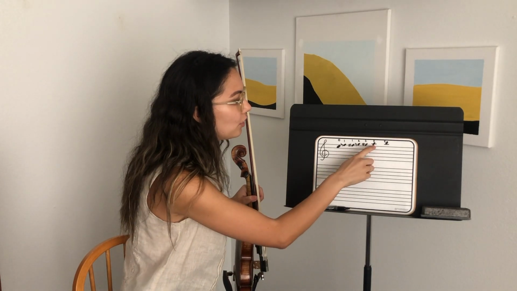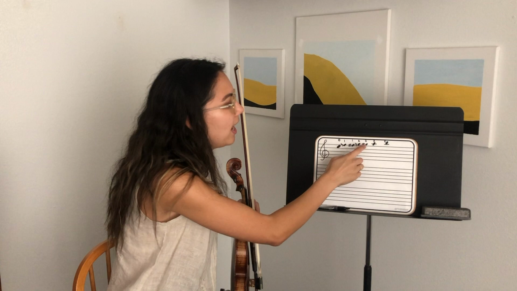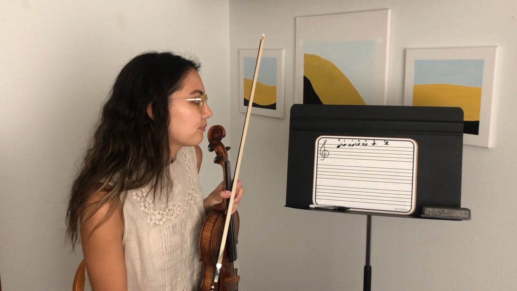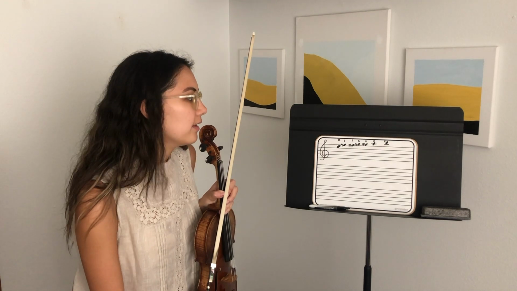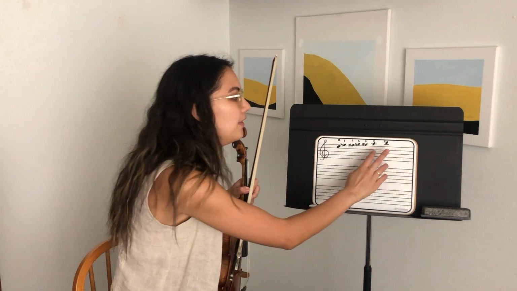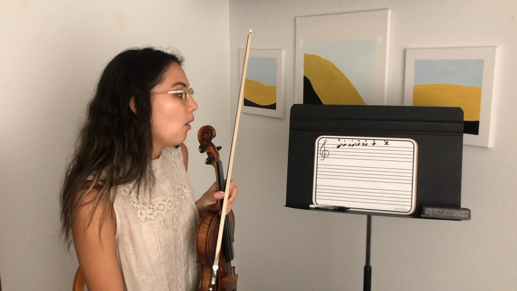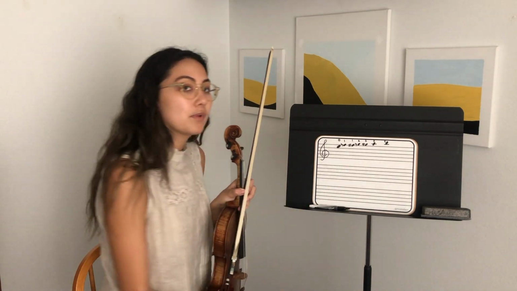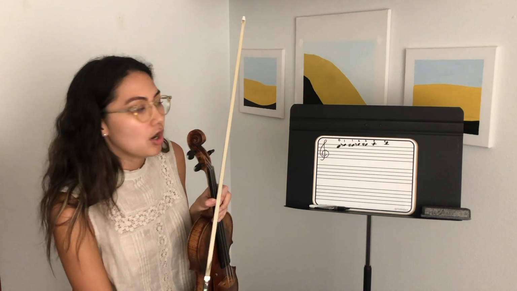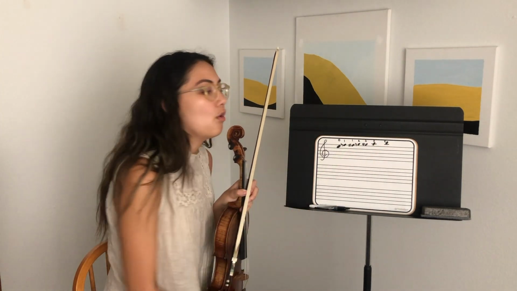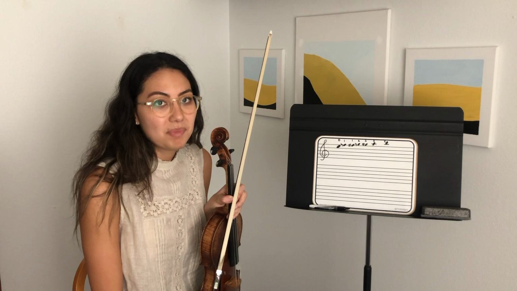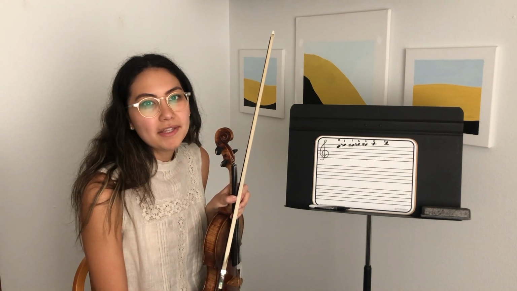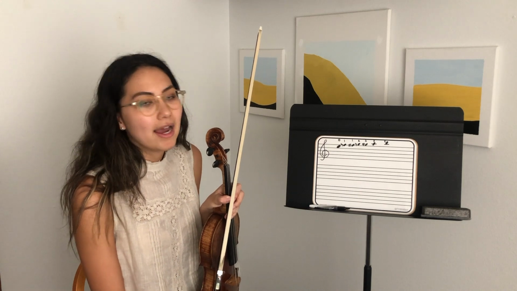Okay, and then your third finger is already a half step away from G sharp, so you can't get any closer than that unless you're playing the same note. And then these two notes are a whole step away, so you could do a high 3, which would make it an A sharp, or you could do a low 4, which would make it a B flat. And they're both very common to play, a low 4 or a high 3.